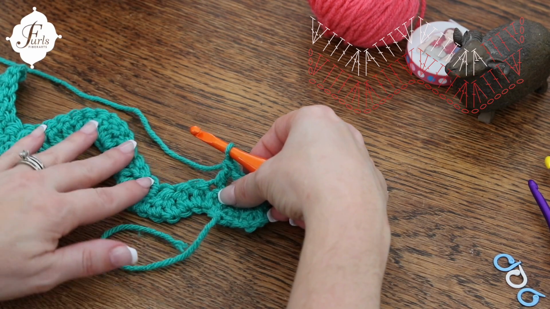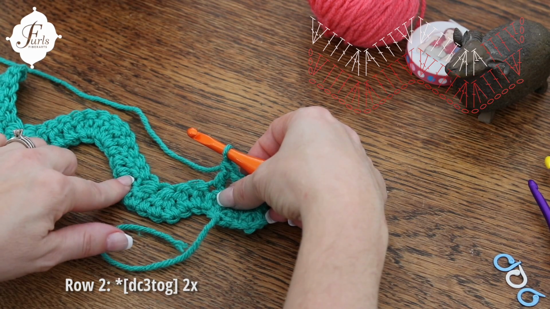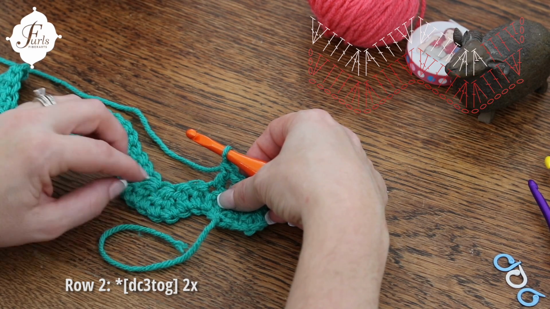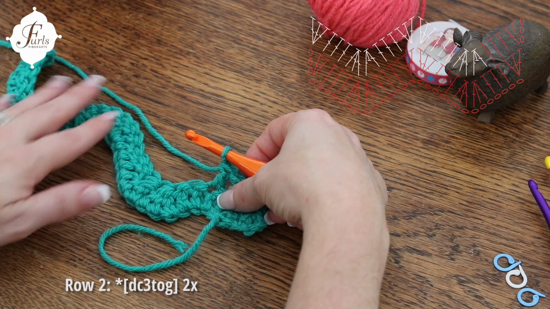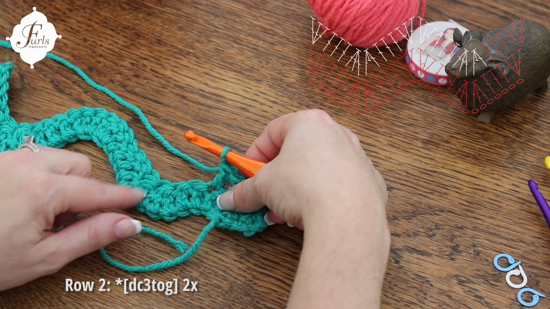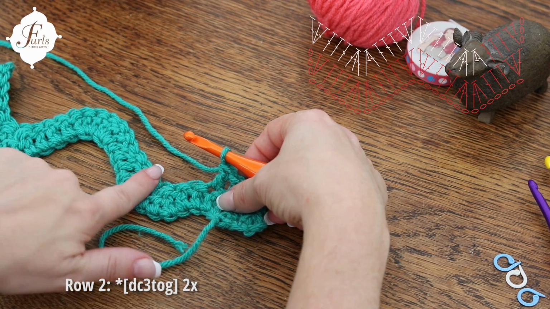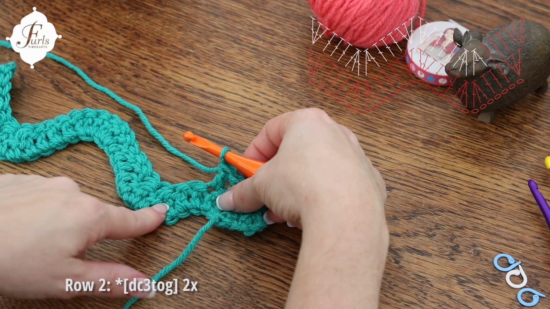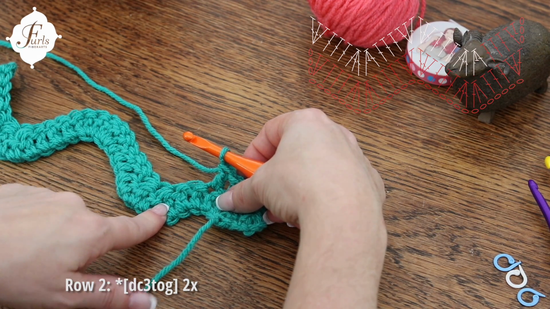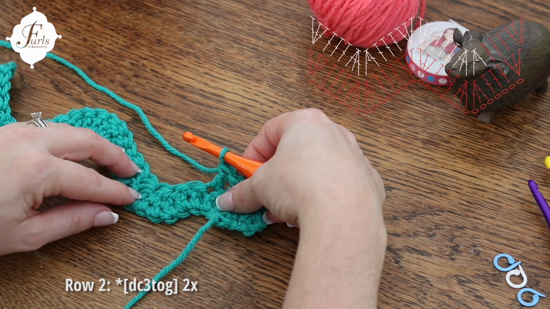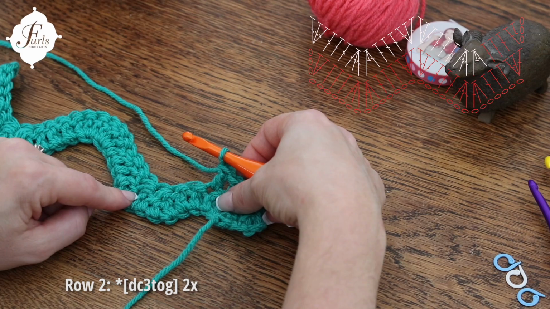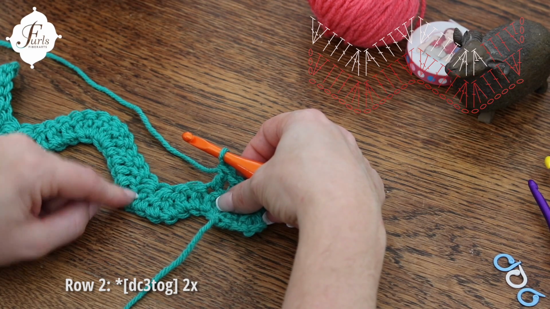Now for this decrease, it's a little bit different since we're doing 2 instead of the double crochet 3 together from the previous row being in the center of your double crochet 3 together, as it was in the first chevron. The last part of your double crochet 3 together is going to end in your double crochet 3 together from the previous row, and your second double crochet 3 together is going to begin in the second double crochet 3 together from your previous row.